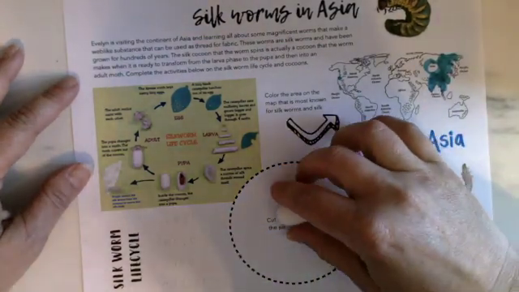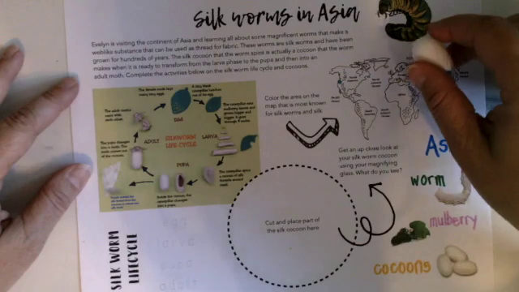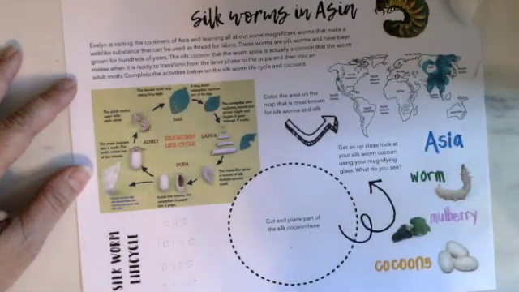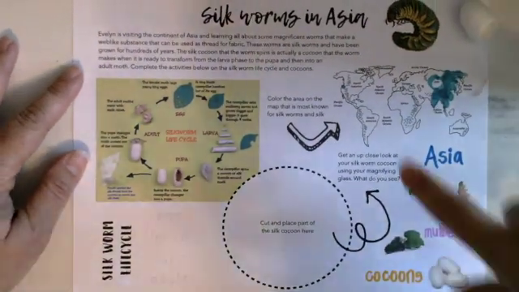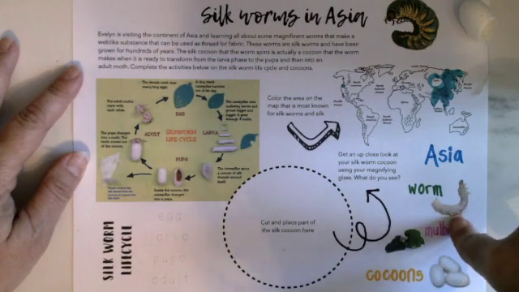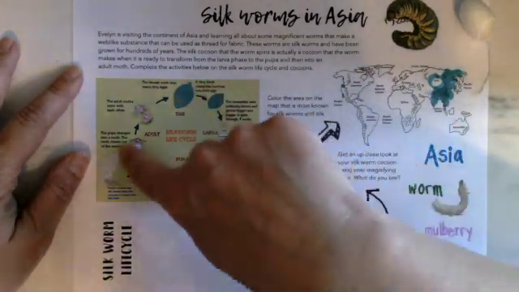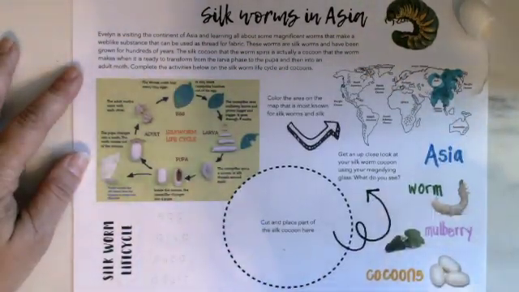Okay, next up what we're going to do is we're going to talk a little bit about the life cycle. So just like butterflies, silk moths start off as this caterpillar or worm, right? And they are going to evolve into an adult silk moth.